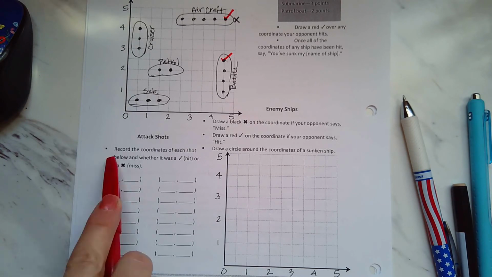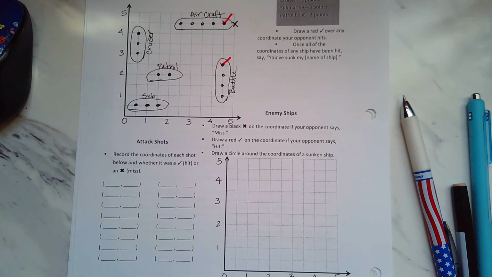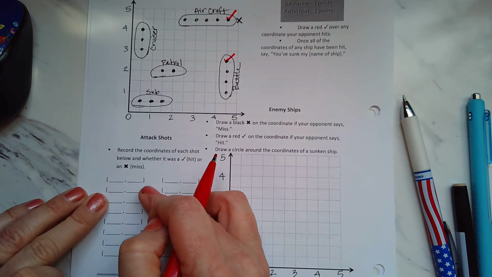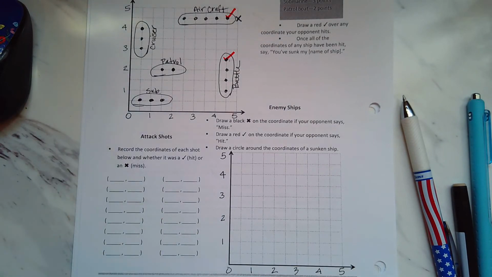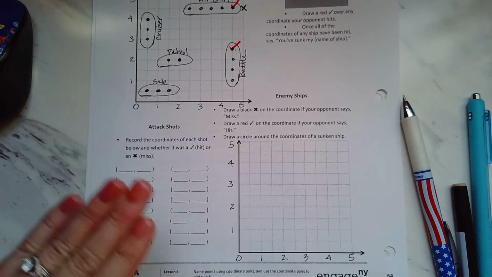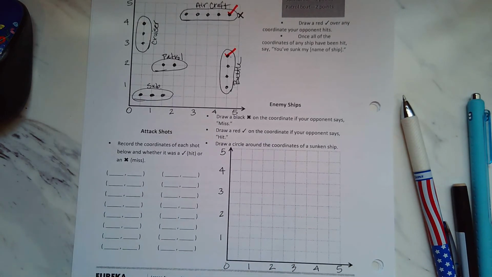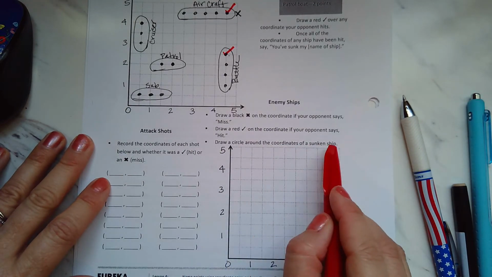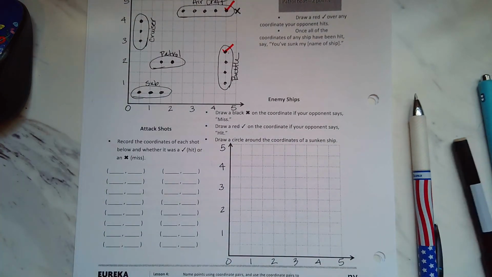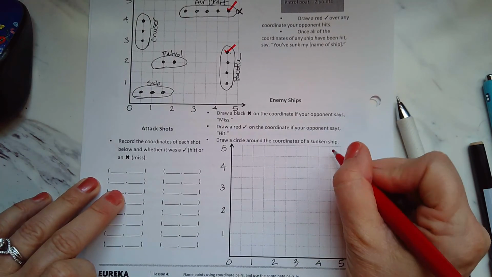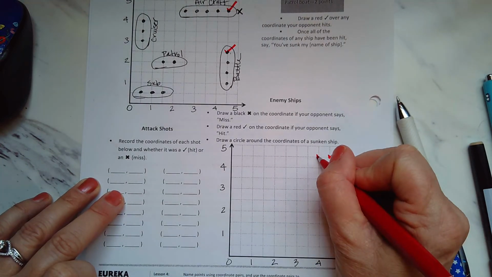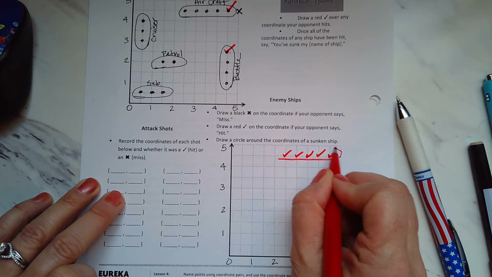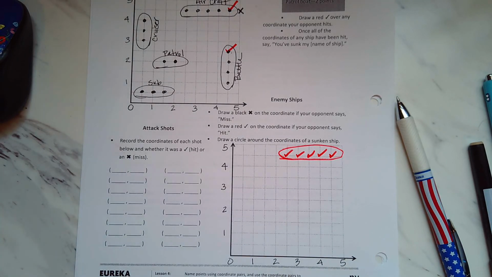So each time you want to keep track of the coordinates that you're calling out, and you want to mark if you hit something or if you miss something. That way you can figure out where to send your shots. Now, you want to draw a circle around the coordinates of a sunken ship. So let's say you got my aircraft carrier. You went, oh, okay, I got this aircraft carrier. I'm going to draw a circle around that.